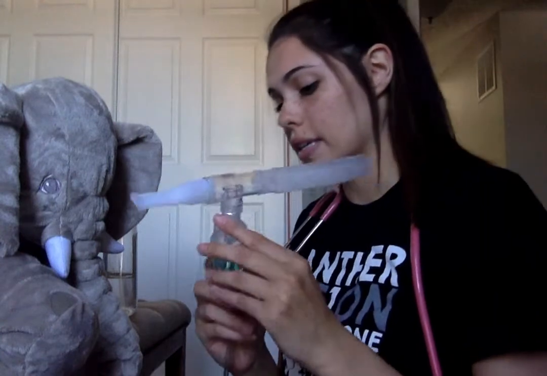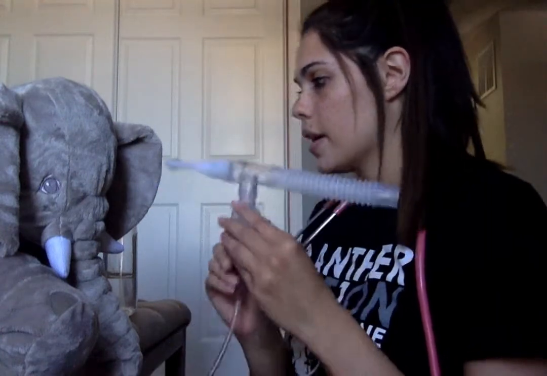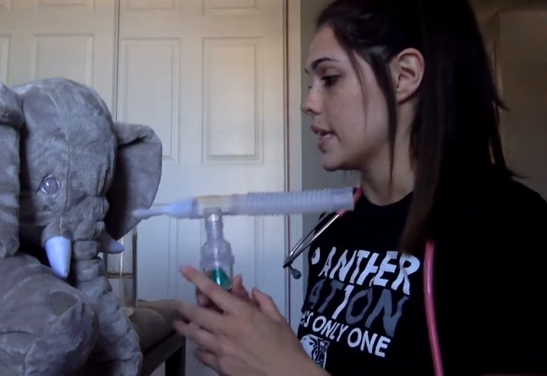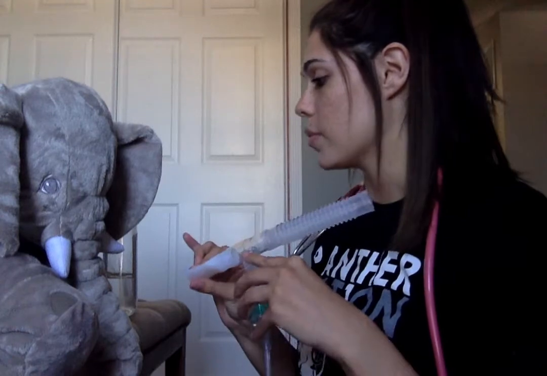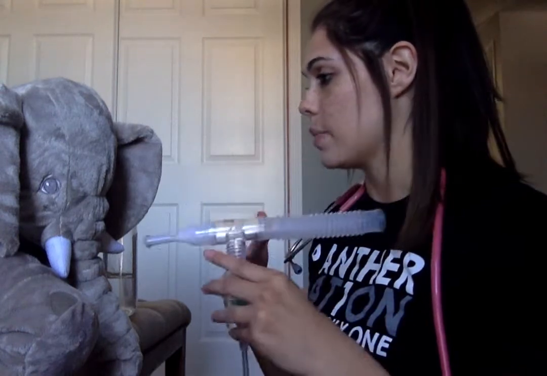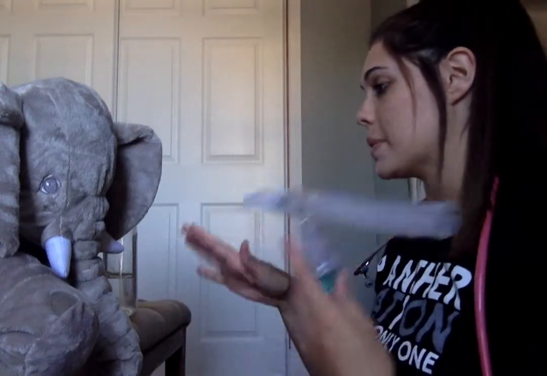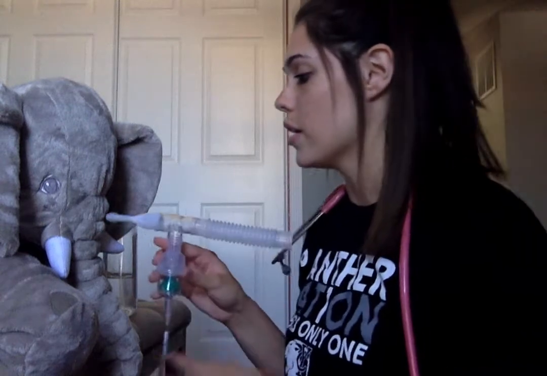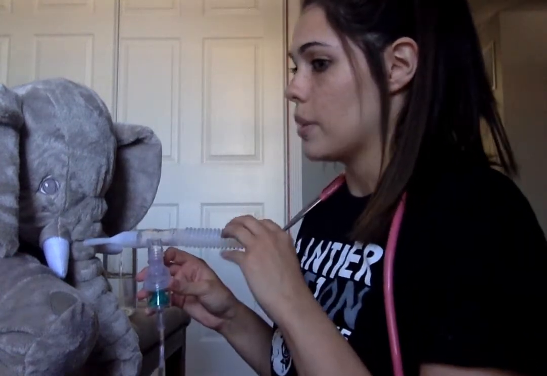Alrighty, so with this small volume nebulizer, your medicine is here in this little cup, and it's going to start misting. And what you're going to do is seal your lips around this mouthpiece and breathe as you normally would, taking occasional deep breaths until it stops misting. That means the medication is gone. So we're going to do the treatment now.